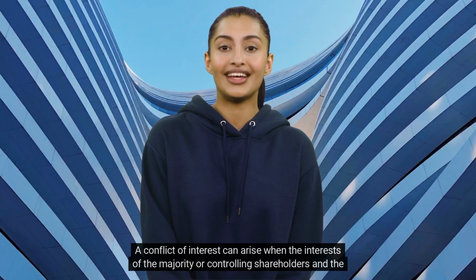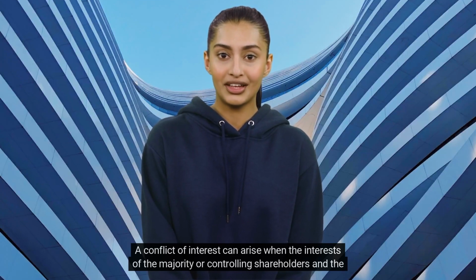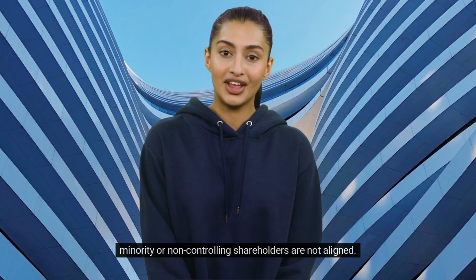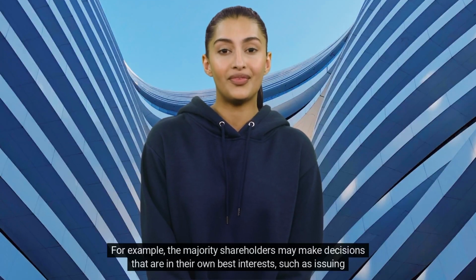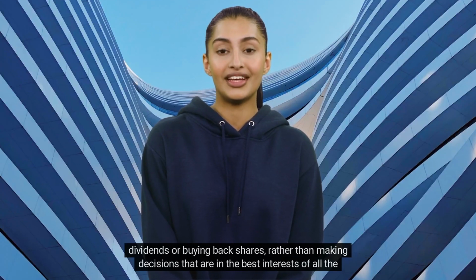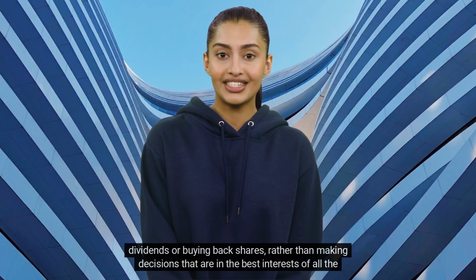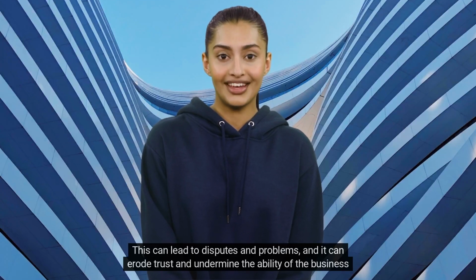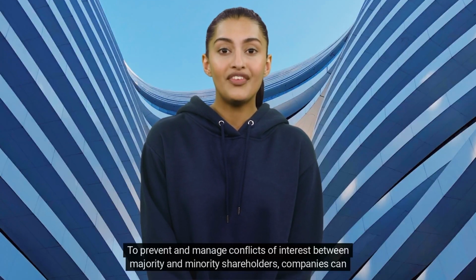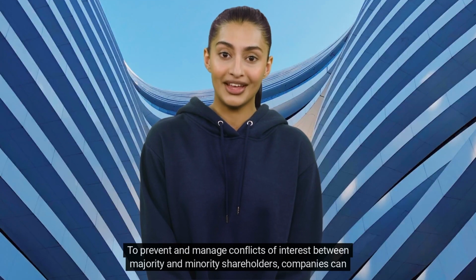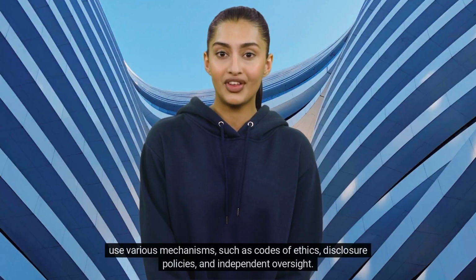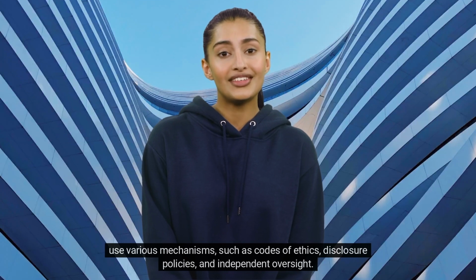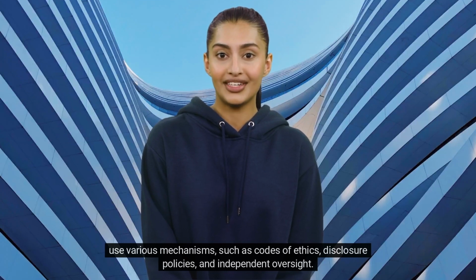A conflict of interest can arise when the interests of the majority or controlling shareholders and the minority or non-controlling shareholders are not aligned. For example, the majority shareholders may make decisions that are in their own best interests, such as issuing dividends or buying back shares, rather than making decisions that are in the best interests of all the shareholders. This can lead to disputes and problems, and it can erode trust and undermine the ability of the business to achieve its goals. To prevent and manage conflicts of interest between majority and minority shareholders, companies can use various mechanisms, such as codes of ethics, disclosure policies, and independent oversight.